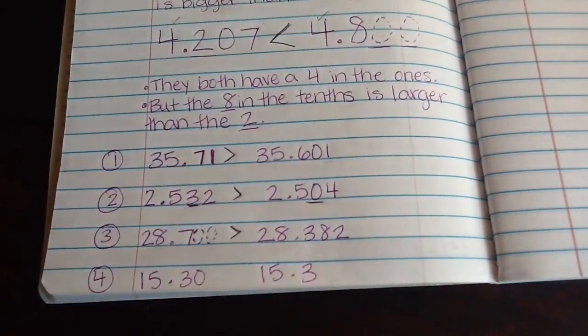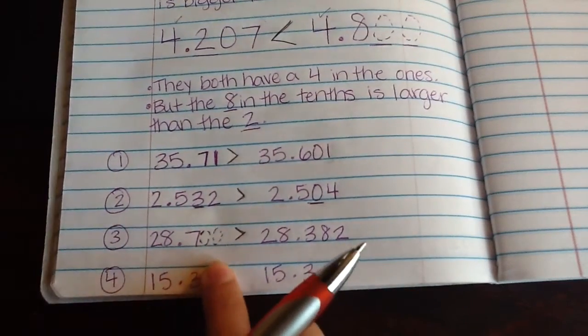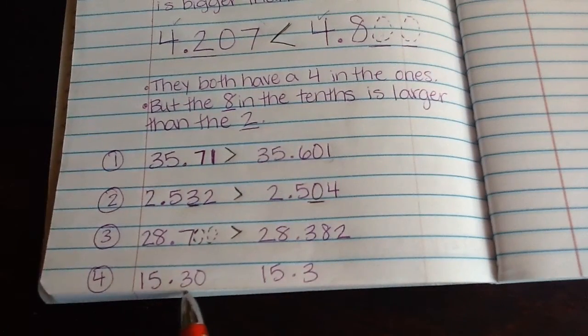Lastly, I want you to try and solve this one. 15 and 30 hundredths, or you can cover up the 0 and read it as 15 and 3 tenths. Is it greater or less than this number over here? Go ahead and try to solve right now.